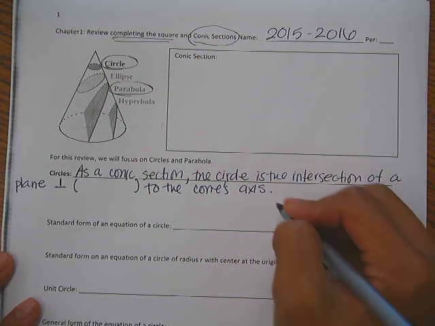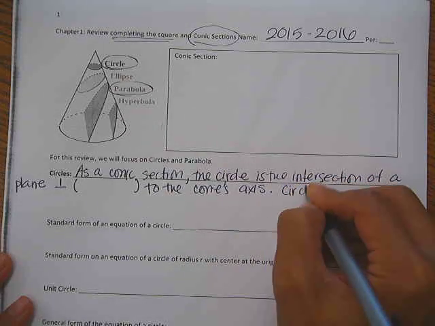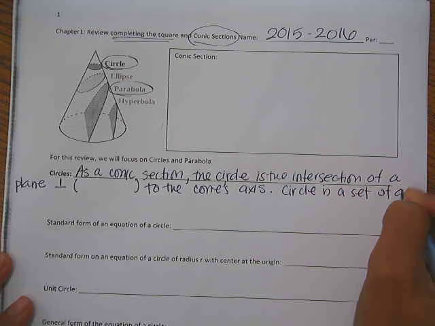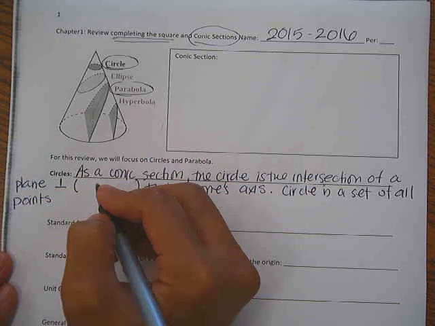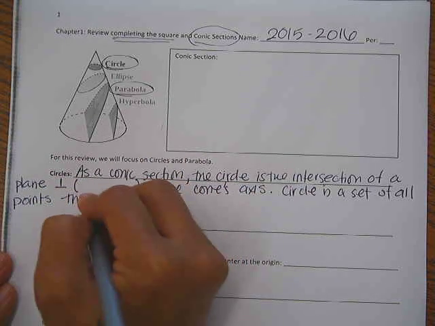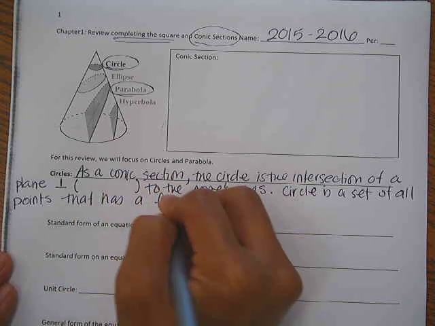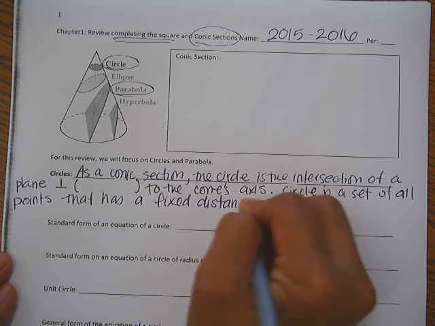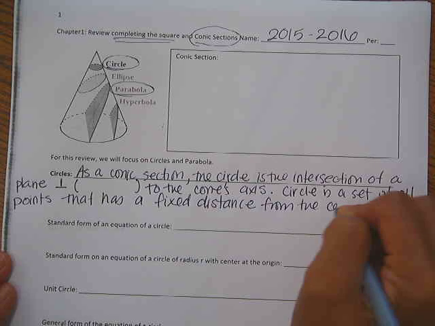So the definition for a circle, besides how to cut it: a circle is a set of all points that has a fixed distance from the center.